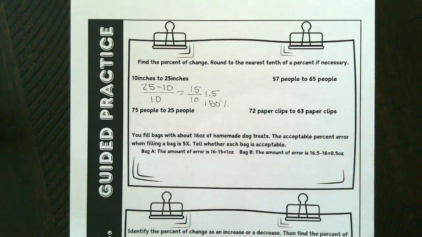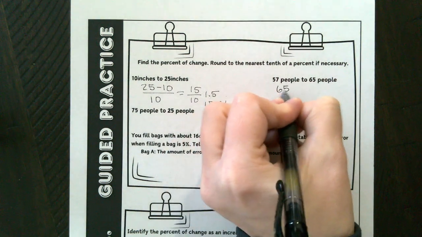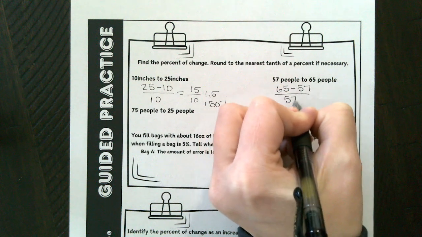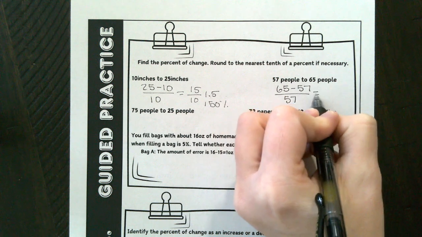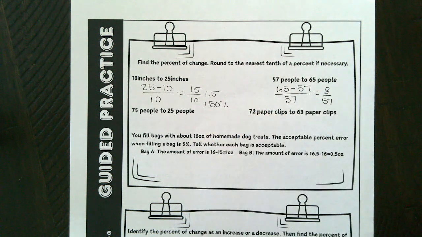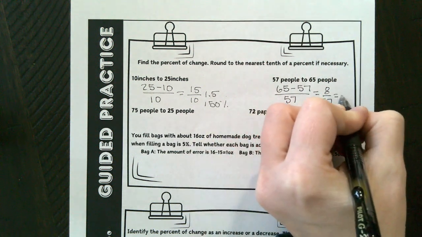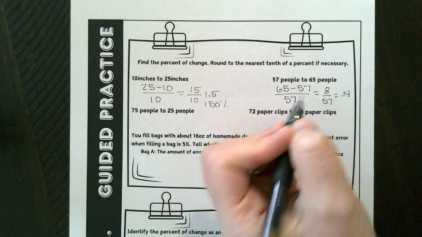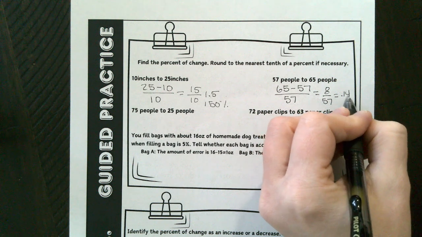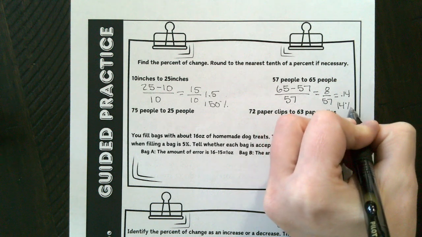So now this next one is 57 people to 65 people. So if I started with 57 and now I have 65, that means I've increased, right? So I'm going to keep this same formula. I'm going to say 65 people minus 57 people, all over 57 people. So 65 minus 57 is 8. 8 over 57 is going to bring us to 0.14, or 14 hundredths. And then I know by what we've learned about percentages that I'm going to multiply this by 100. That will get me 14%.